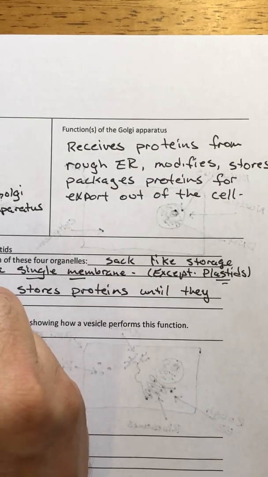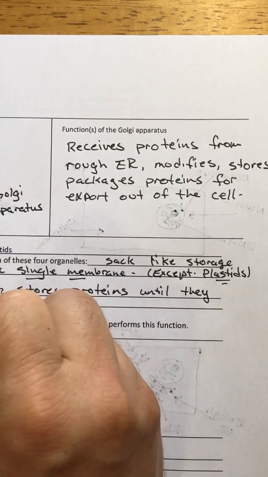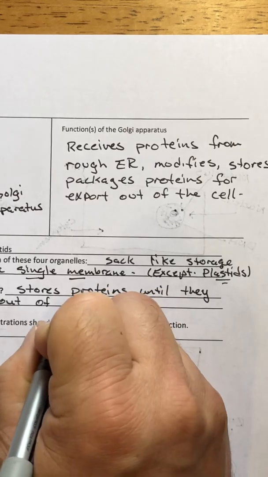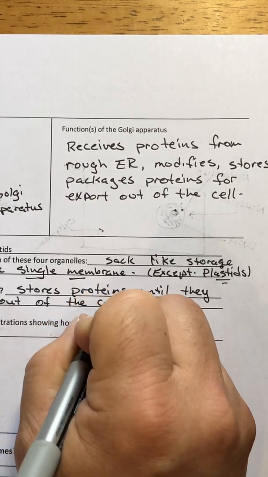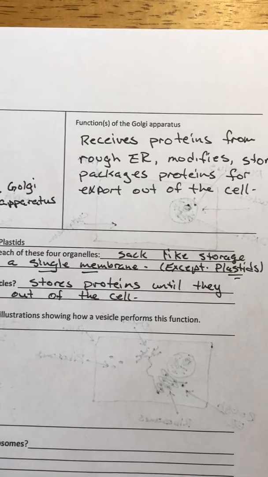They are derived from the Golgi apparatus. So the vesicle is the storage organelle for proteins for the cell.